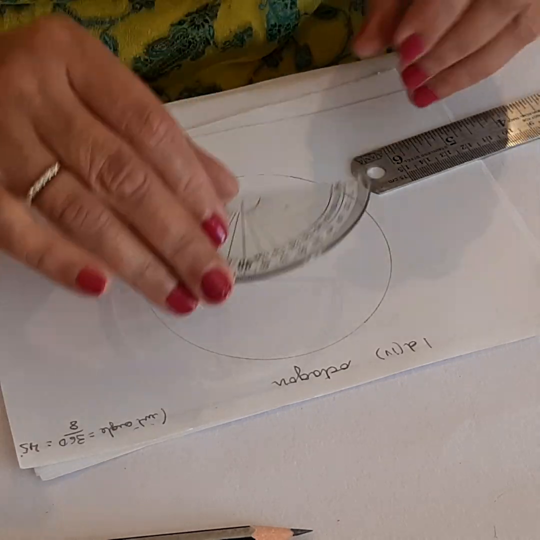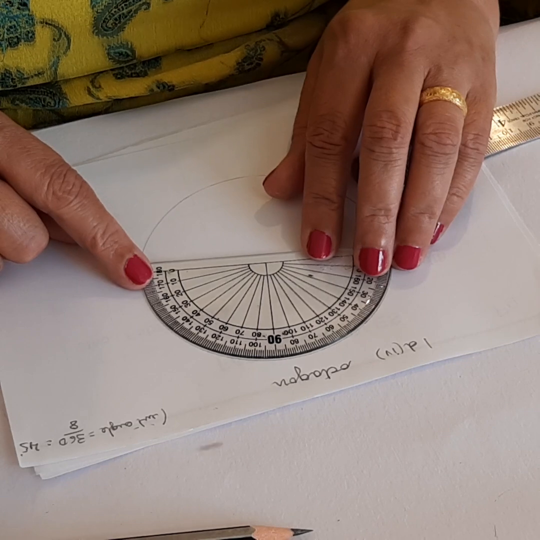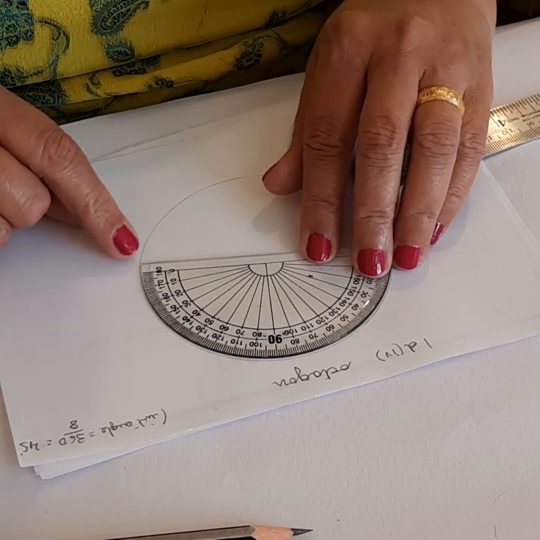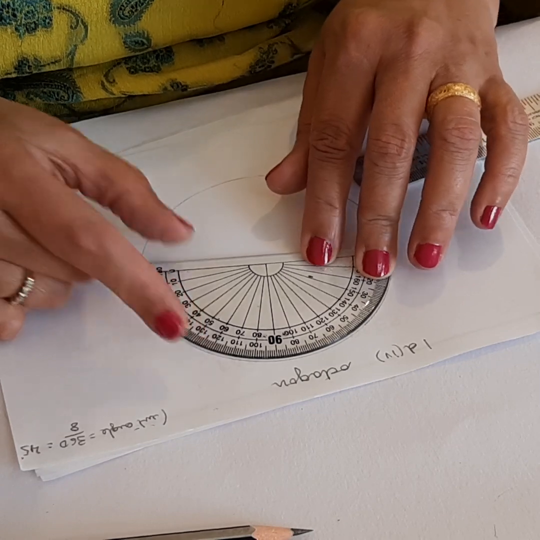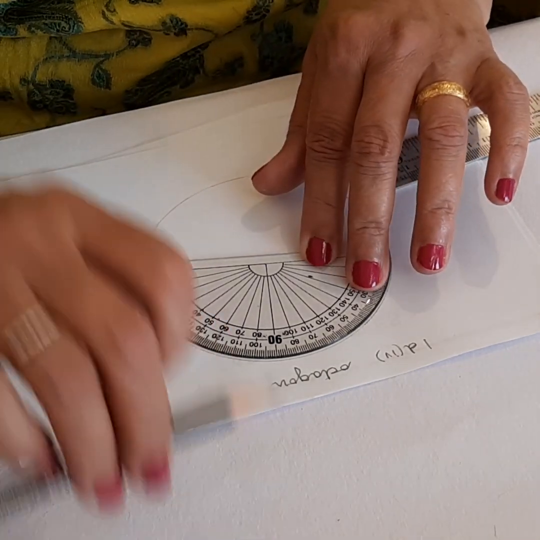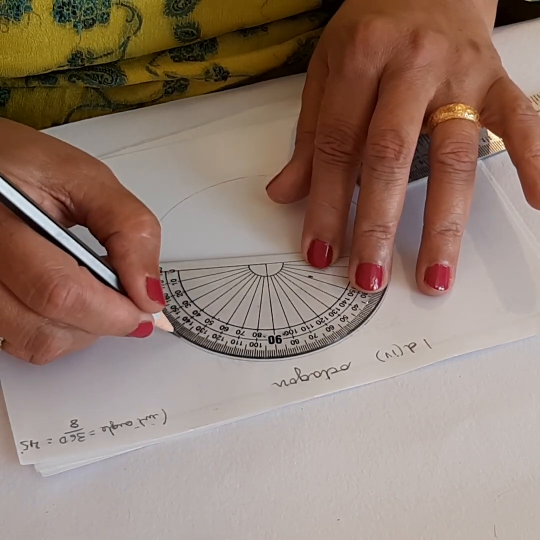Some pencil mark here. Okay. Let's put it exactly on the dot and exactly on this line. And then let's mark 45 degrees. Starting from here, 10, 20, 30, 40, 45.